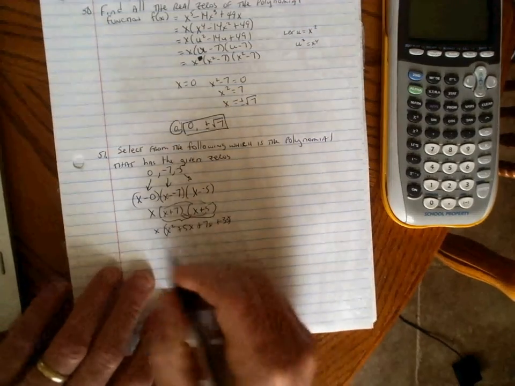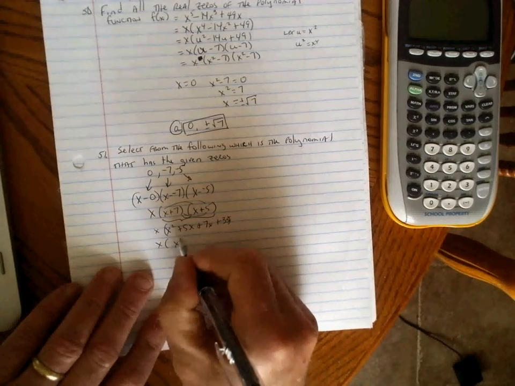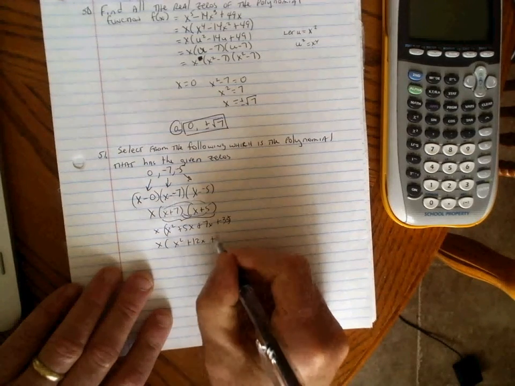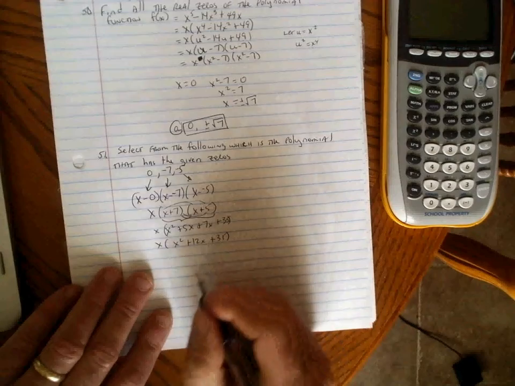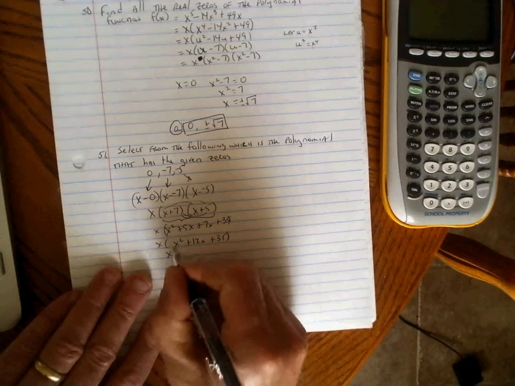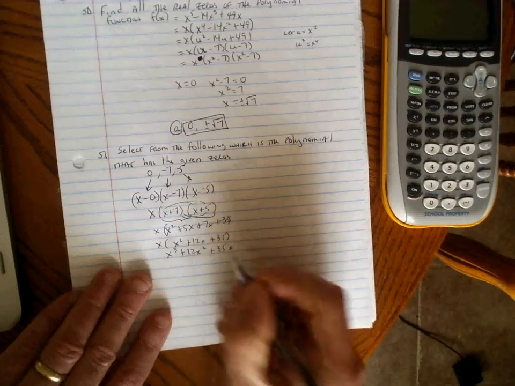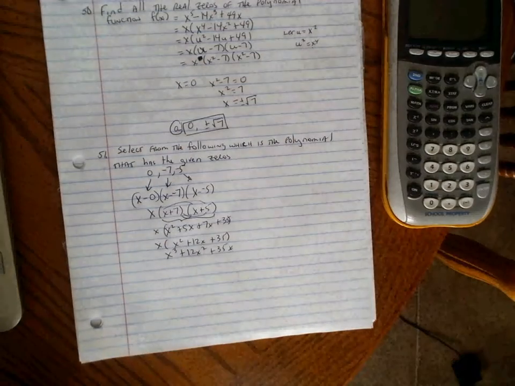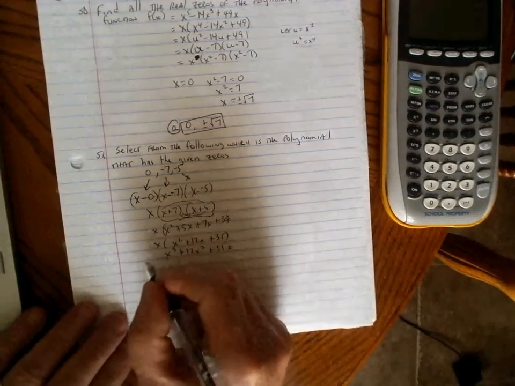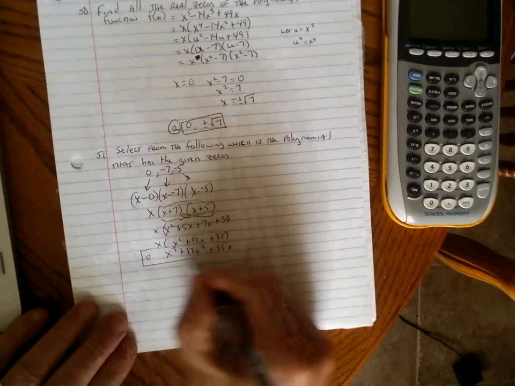still times x, don't lose the x. That becomes x times x squared plus 12x plus 35 when we combine like terms. Then distribute the x, and we get x cubed plus 12x squared plus 35x. And that looks like answer C in our answer choices.